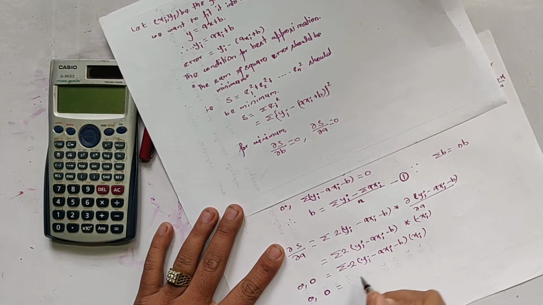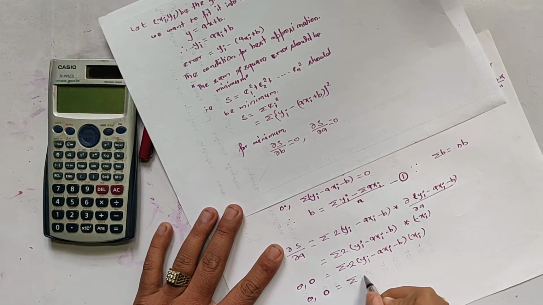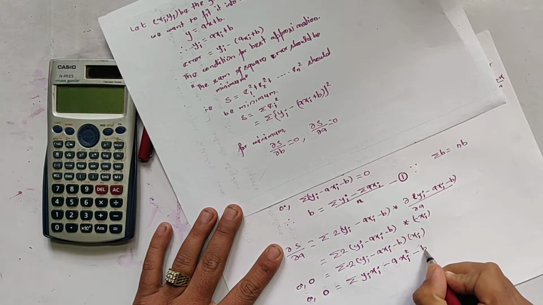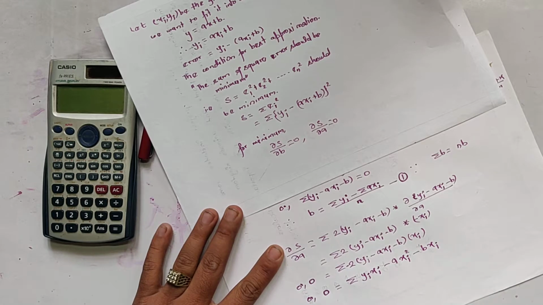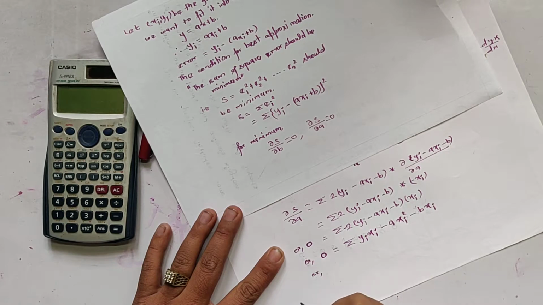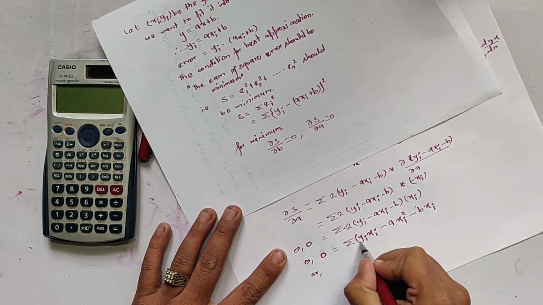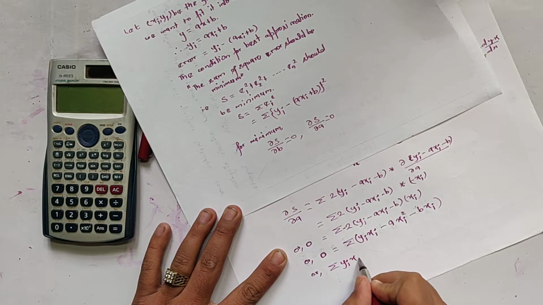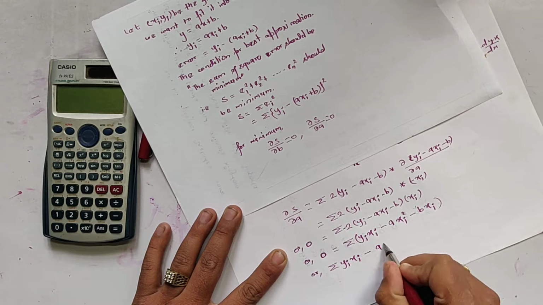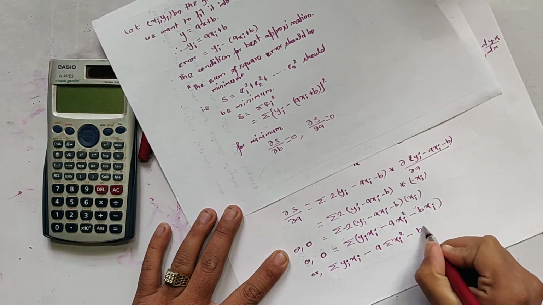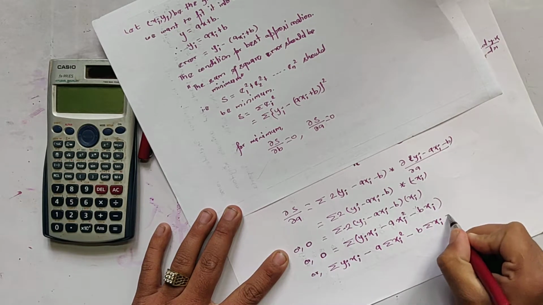So when x is multiplied, it gives yi xi minus a xi square minus b xi. Or, when we move the whole term to this side, it gives summation yi xi minus a summation xi square minus b summation xi equals 0.